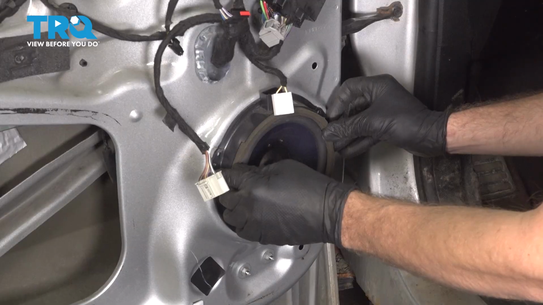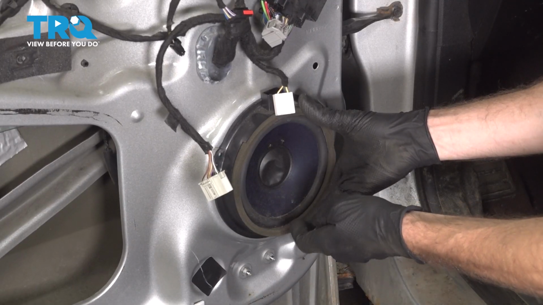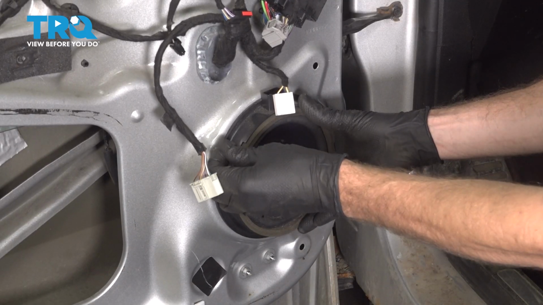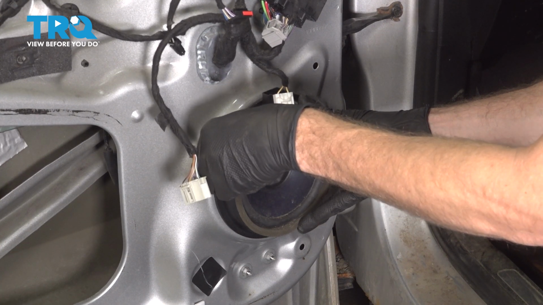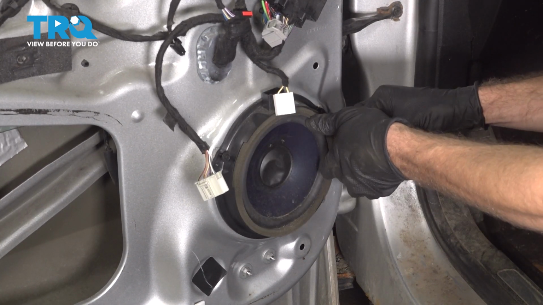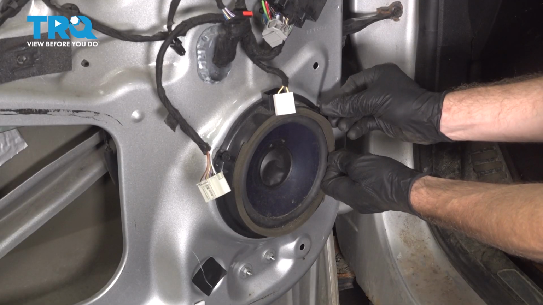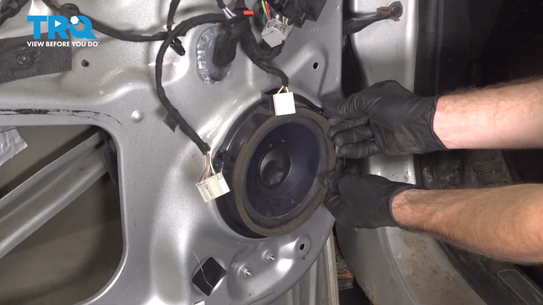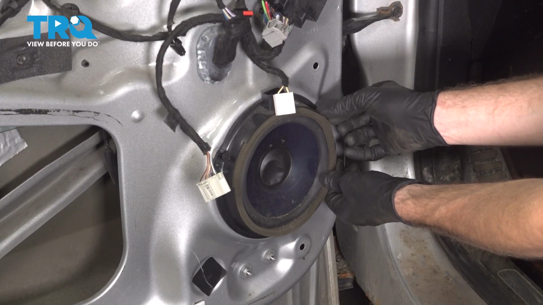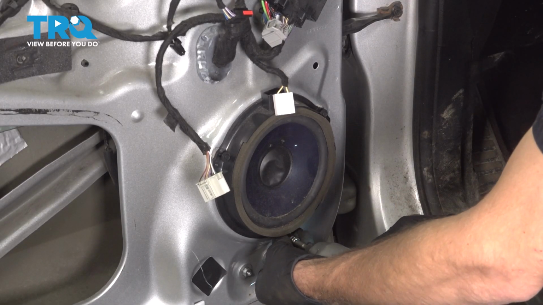We can get the speaker in place. Get a couple of the screws in just to hold it. And we can snug them down.